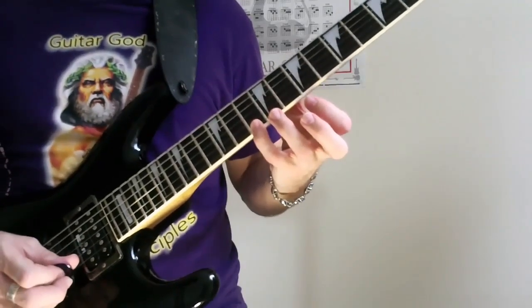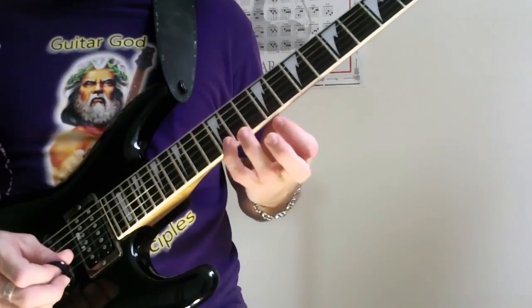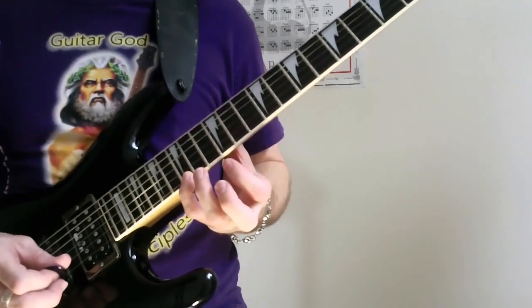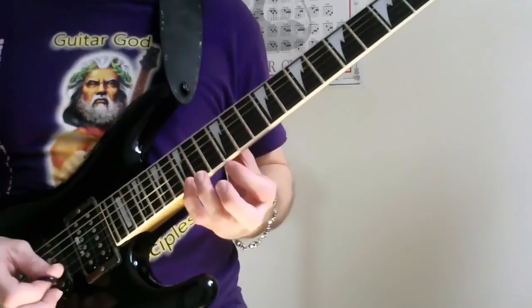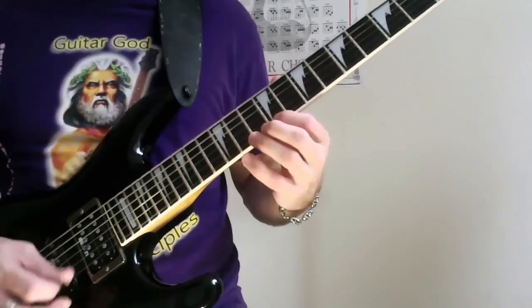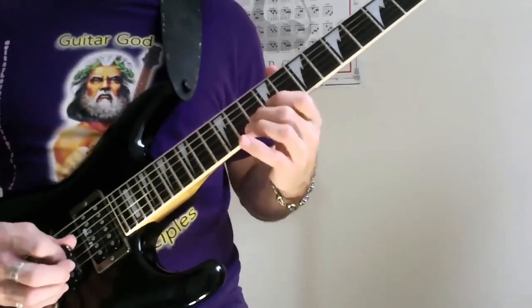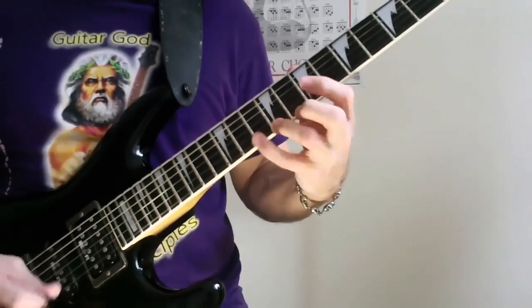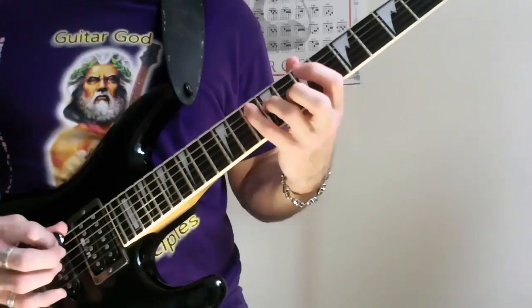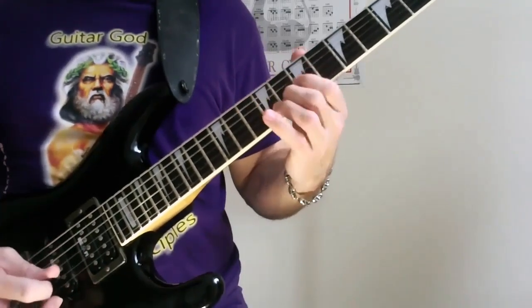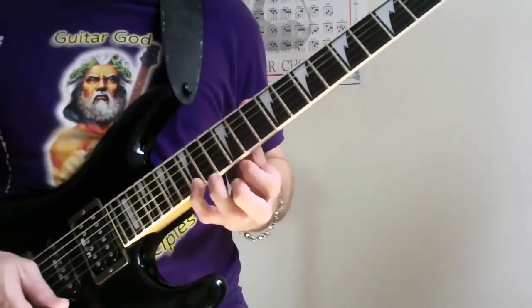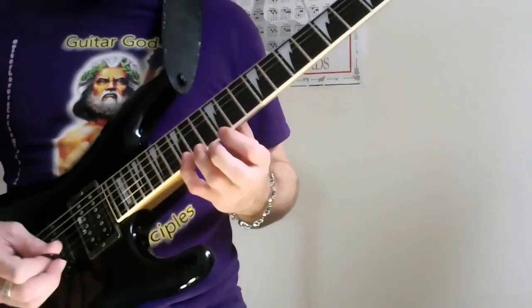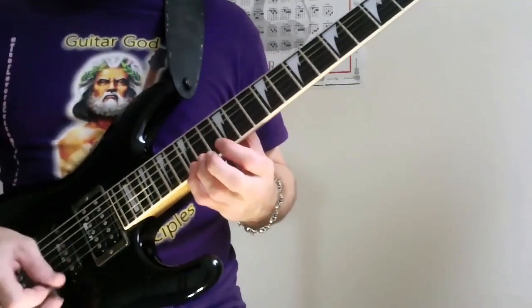Now we use that little finger and we go all the way up to our 15th fret, which is G. And that's a downstroke.